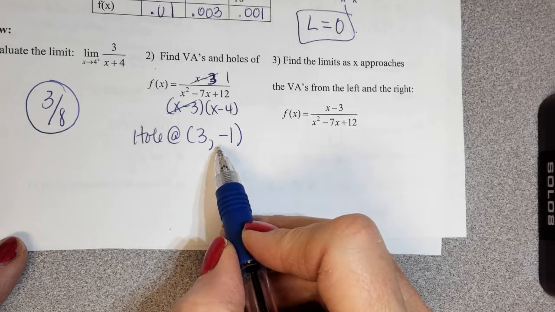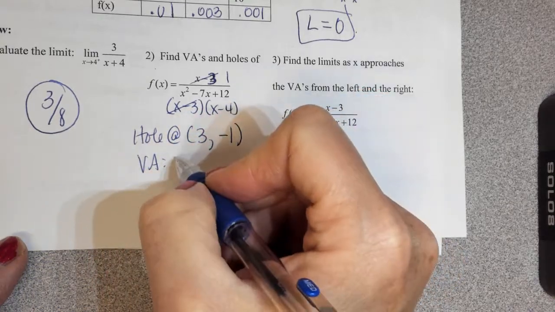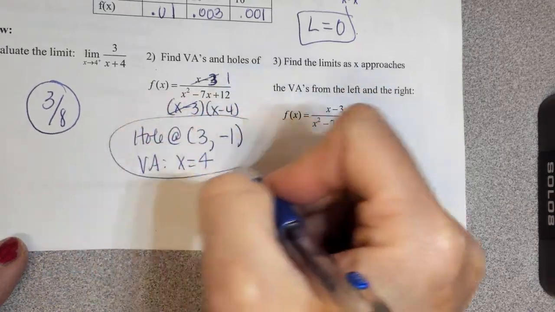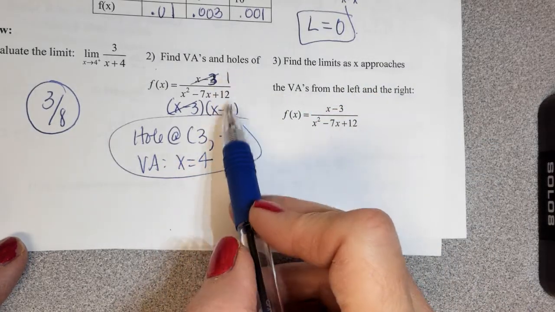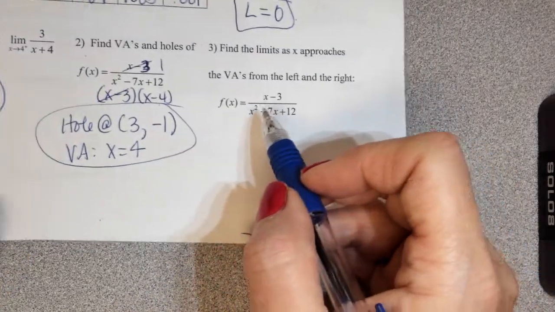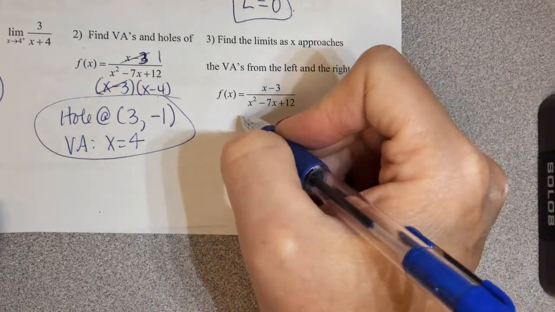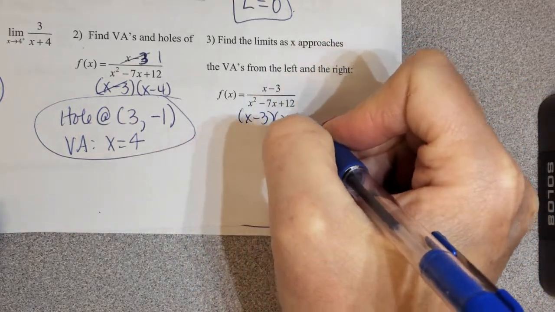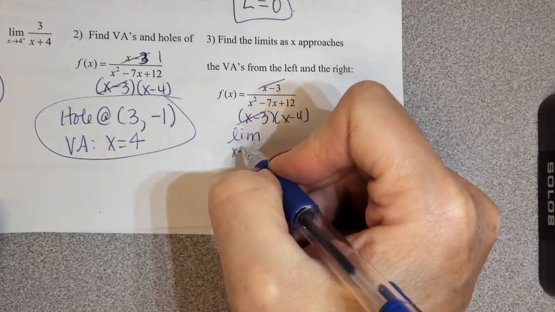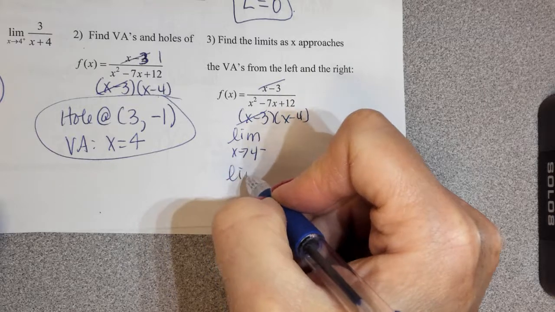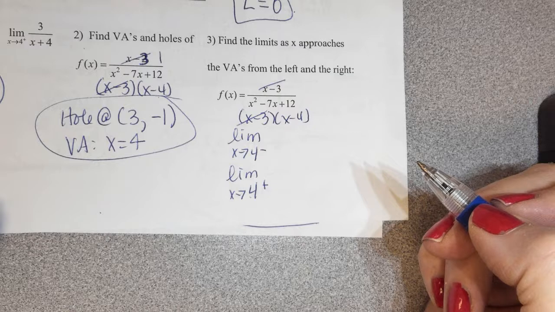So I want you to write the hole as an ordered pair. And then she said there'd be a vertical asymptote at x equals 4. And that's because there was no canceling out with the numerator there. And then the last one, it says to find the limits as x approaches the vertical asymptotes. Well, if we factor this, those canceled, so that was the hole. So we've now had to find the limit as x approaches 4 from the left, and the limit as x approaches 4 from the right. That's where our vertical asymptote is.